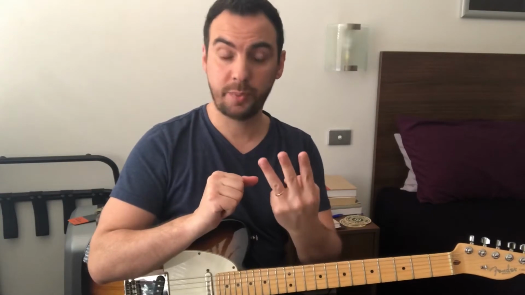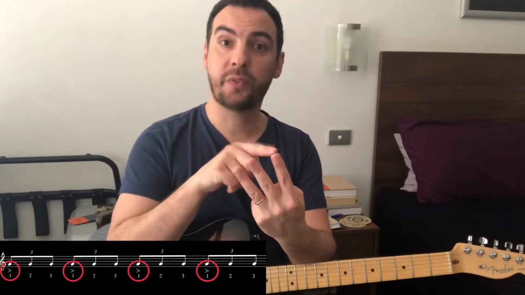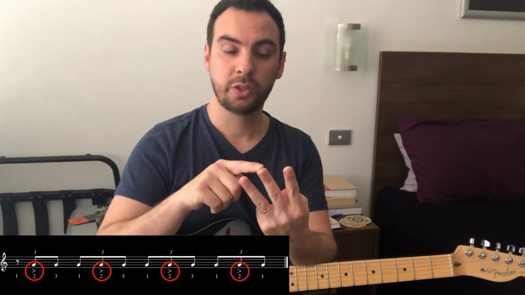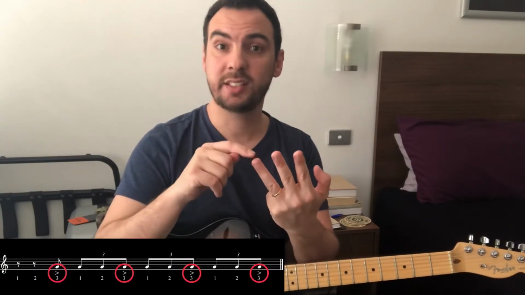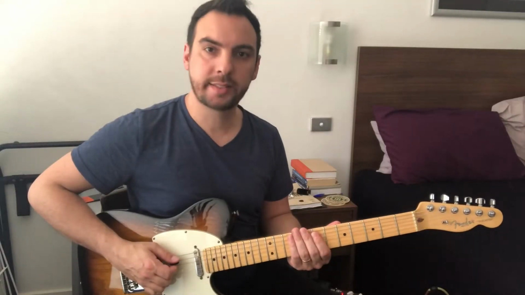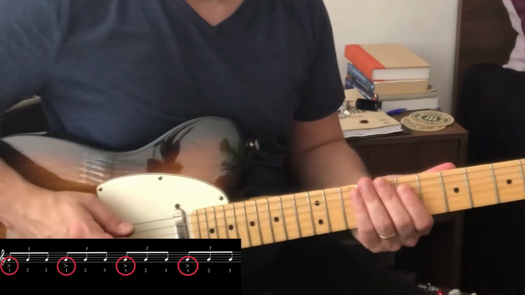Remember, in triplets we play 3 notes every beat, so I'll accent the first note, then play the same pattern with the accent on the second note. So instead of starting right on beat 1, I play offbeat, a little after the beat. Then I do the displacement again, starting on the third note of the triplet.